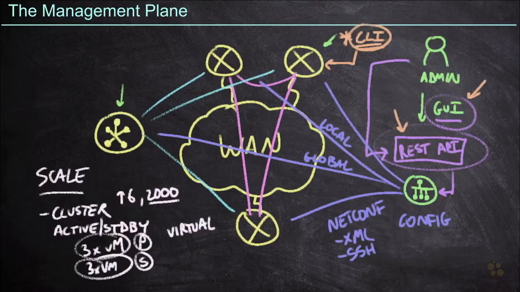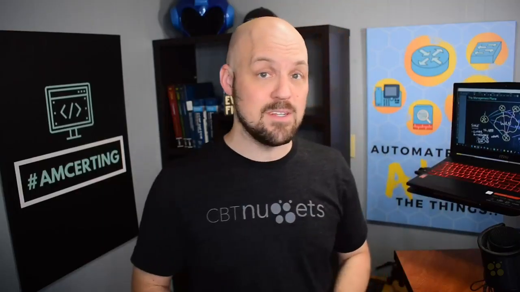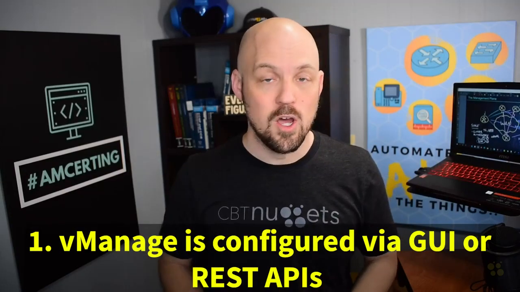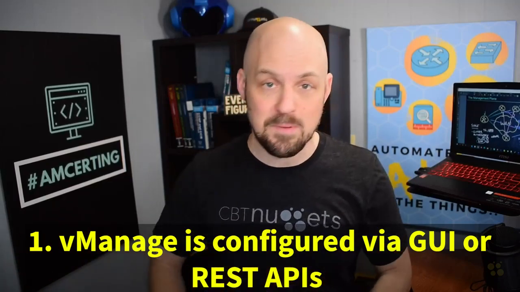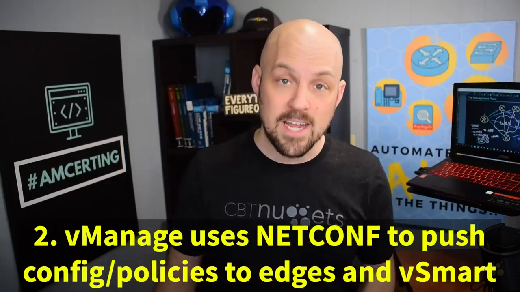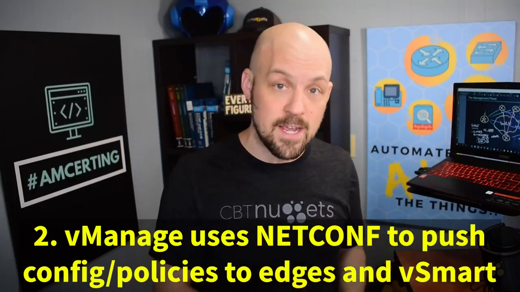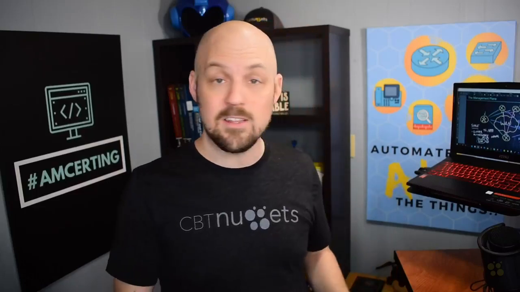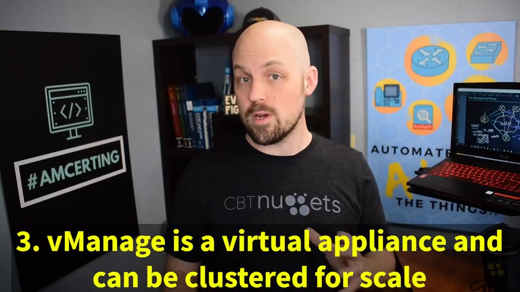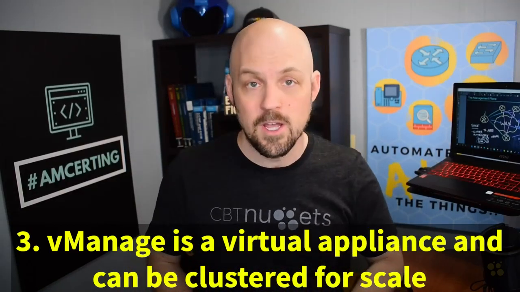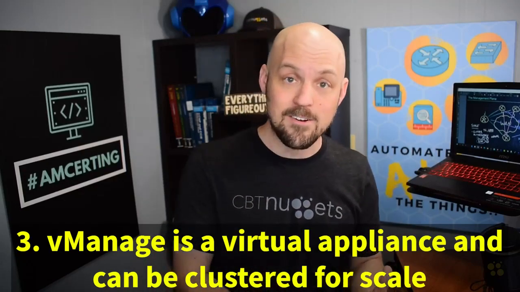So in review, one of the biggest changes that we need to make as network admins is recognizing how we're going to manage this environment. We are either going to use the graphical user interface of vManage, which incidentally on the back end is tying into REST APIs, or we can access those REST APIs directly. Second of all, vManage is going to leverage NETCONF as a programmatic language to push those configurations and those policies down to the edge devices as well as the vSmart controllers. Lastly, the vManages themselves are virtual appliances, and we want to scale accordingly. Remember that they're not all active-active. We have an active cluster and a standby cluster, so we need to cluster the appropriate number of vManages together, keeping in mind we'll need to do that as well for the standby cluster for redundancy.